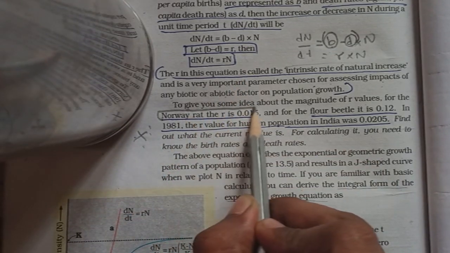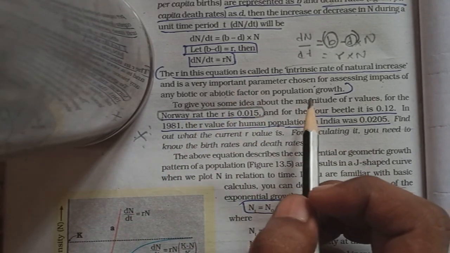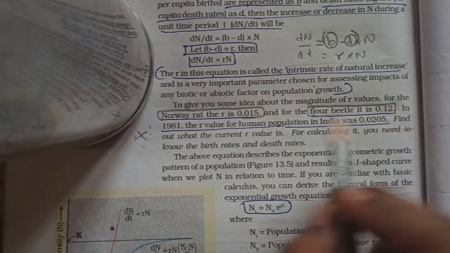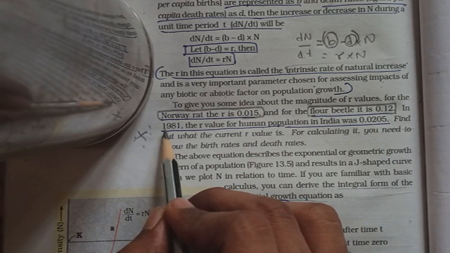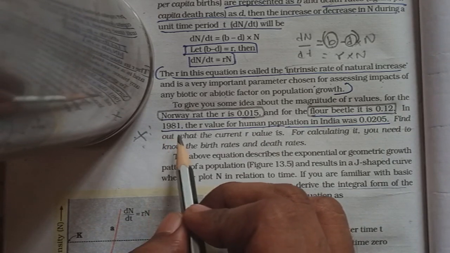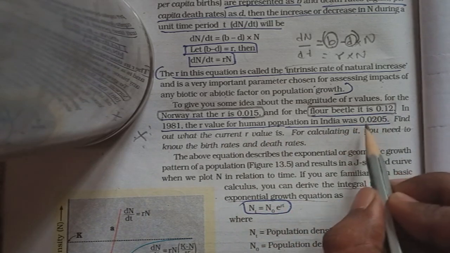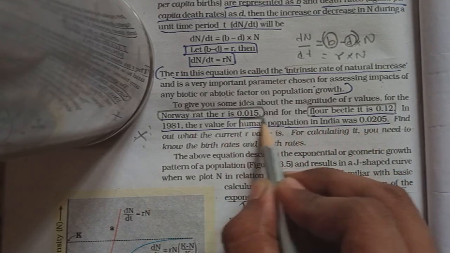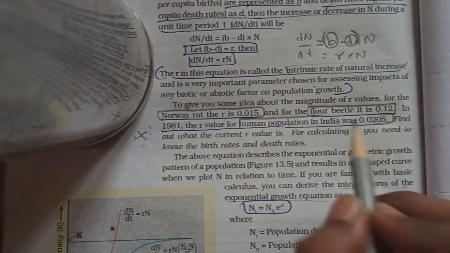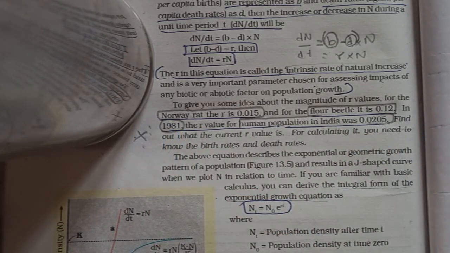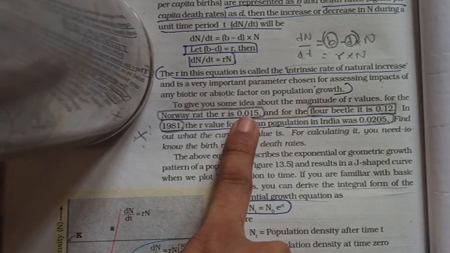For the Norway rat, r is 0.015, for the flour beetle it is 0.112, and for the human population during the year 1981, the r value was 0.0205. These numbers are very important.